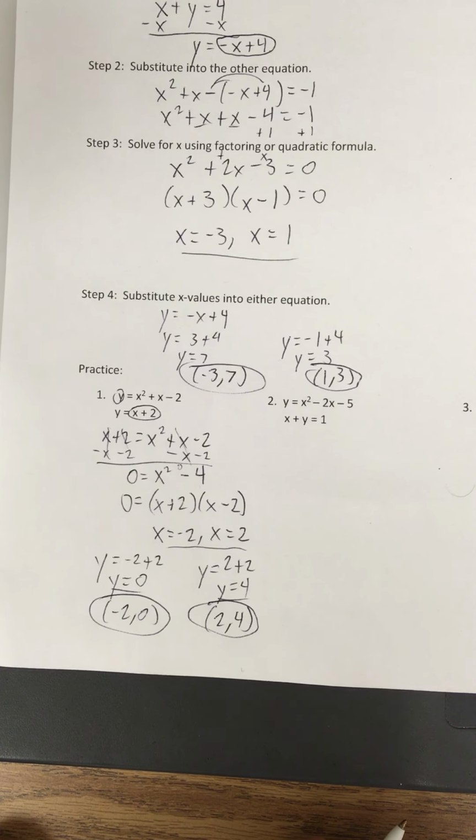So now I want you to pause the video, take a couple minutes, try these other two examples, 2 and 3.